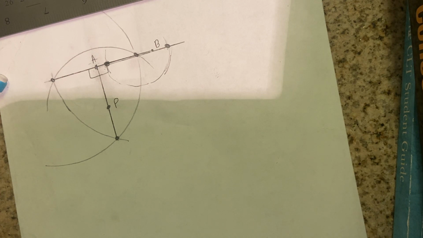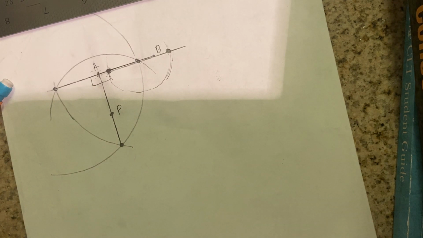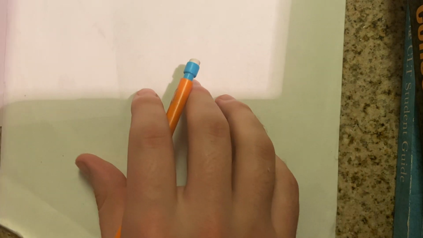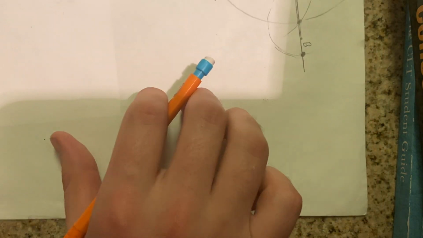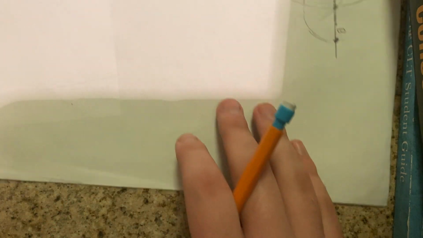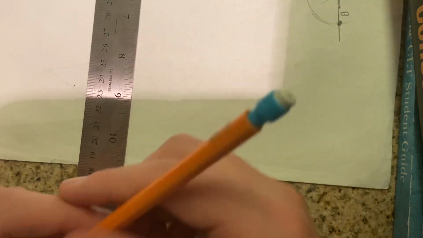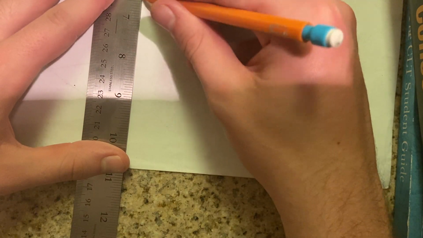Okay. Construction number 7 on page 225. Ooh, okay, this one is pretty fun. So now we're trying to make a line that's parallel to another line. Let's do that. So first I'll just take a random line. And that's what's cool about all these. You can do it with any line or anything you want to do it with.